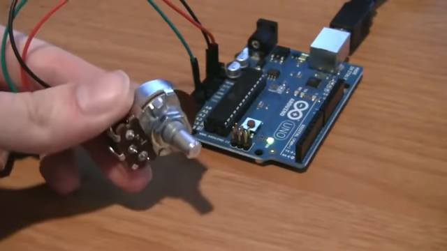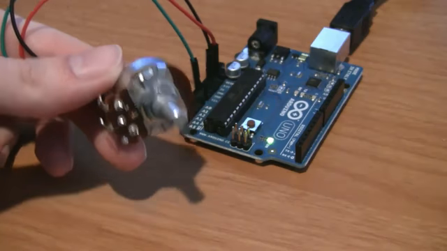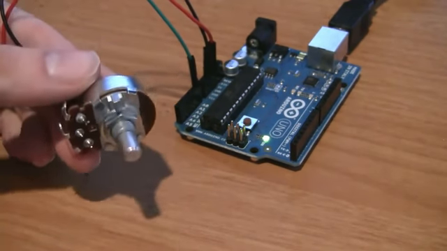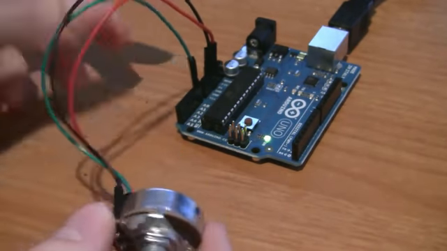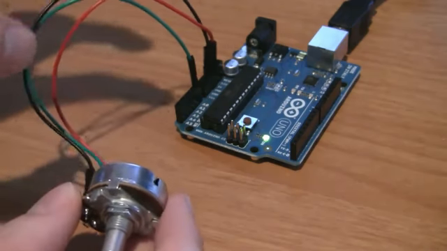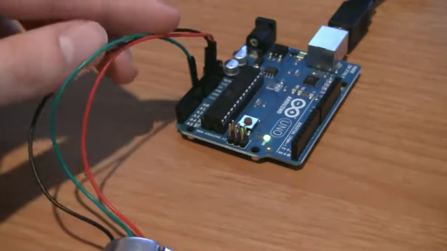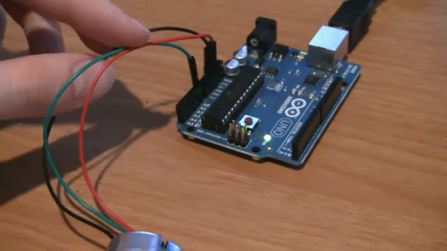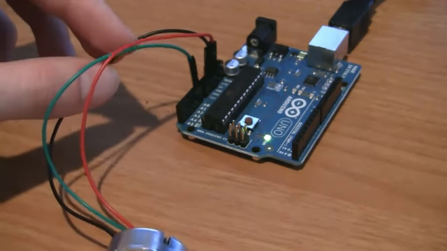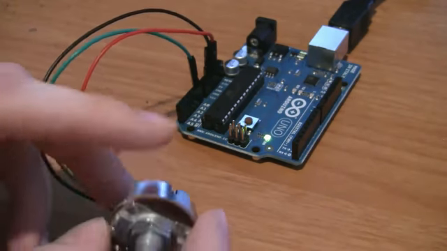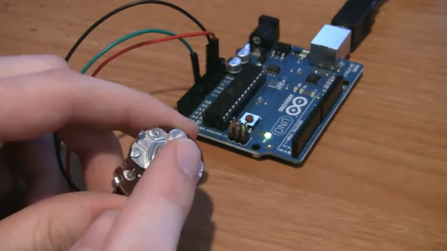Here I have a simple 10K potentiometer hooked into the Arduino. Remember, we've used this one time before. You don't actually have to use a breadboard for this because we already have all the pins that we need. The red gets hooked into voltage, the black gets hooked into ground, and the green gets hooked into analog input 0.